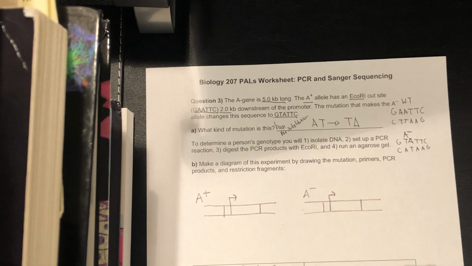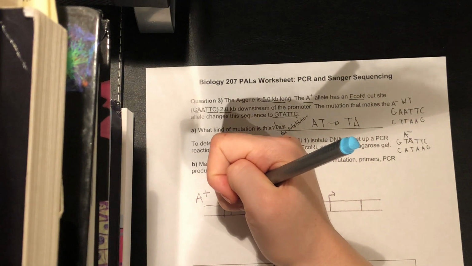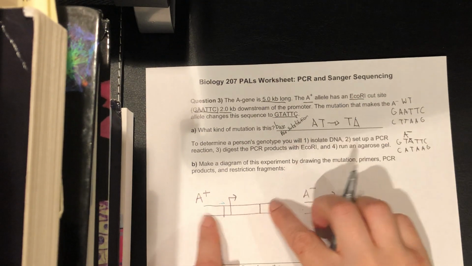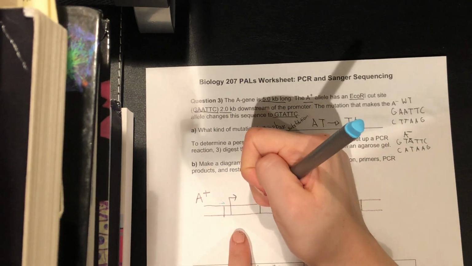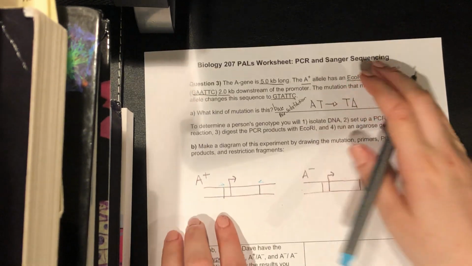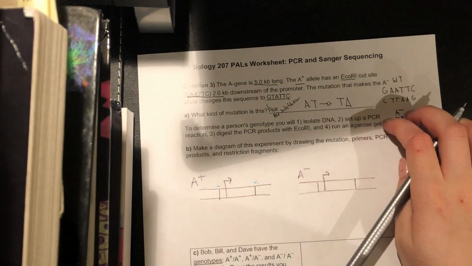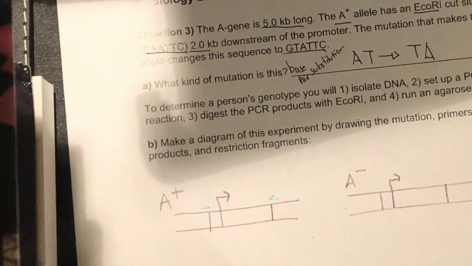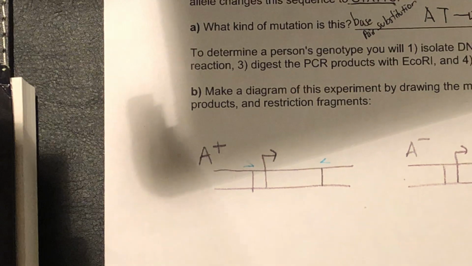So the primers for A, sorry, just 1 second. I just want to make sure I'm drawing it in the right place. Primers are usually drawn just right outside your gene of interest so that you can include your gene of interest. So it would be somewhere right around there. Hopefully you guys can see that. Maybe I'll zoom in.